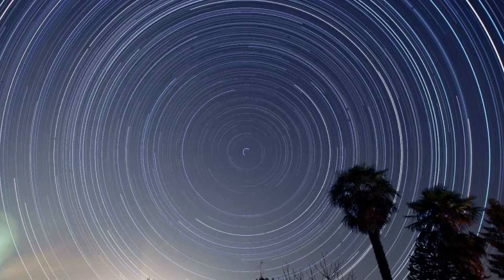Based on what he just said, the shot that would be achieved would have Polaris in the center of the picture with the circular star trail going around it.